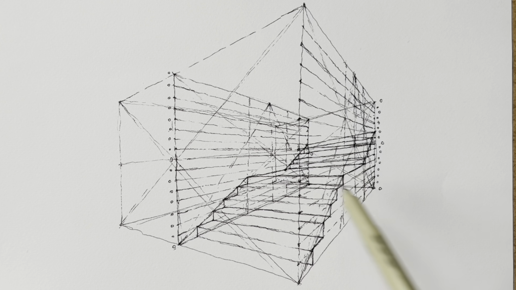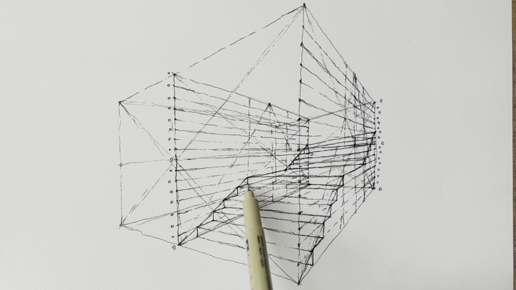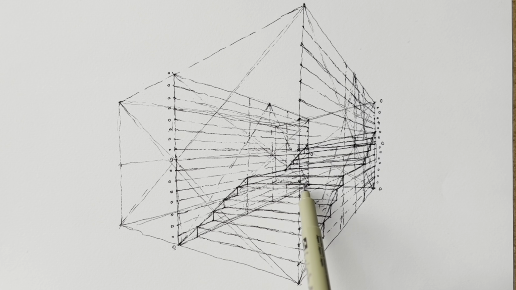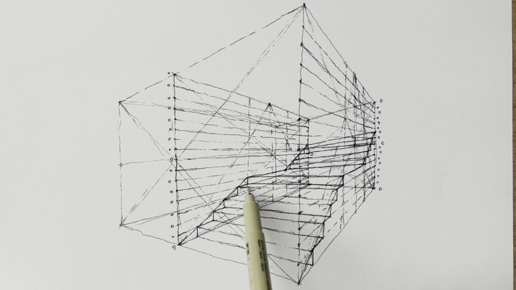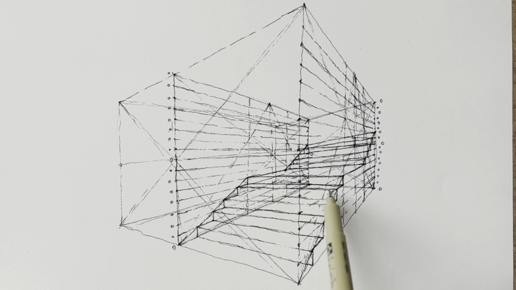So here it is. This is typical of a staircase in an urban setting, between buildings, in open space, just like this. This is optional.